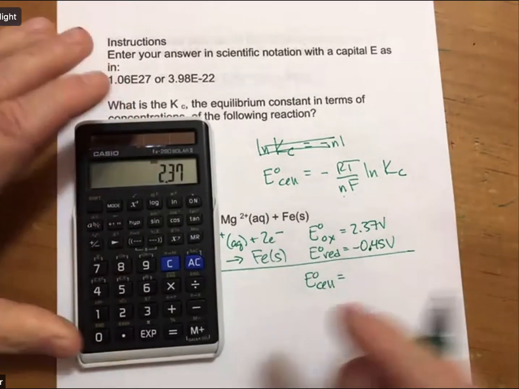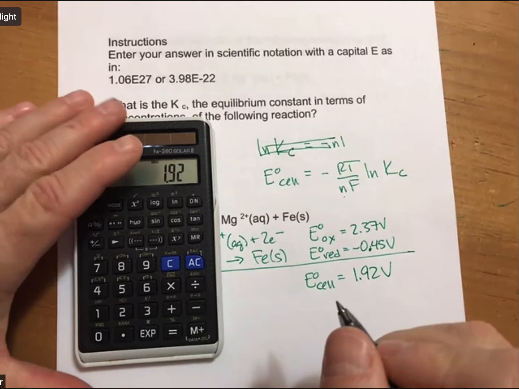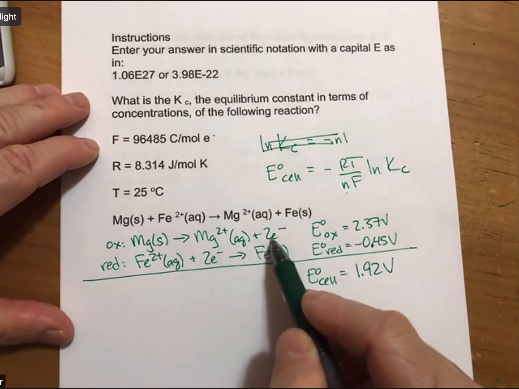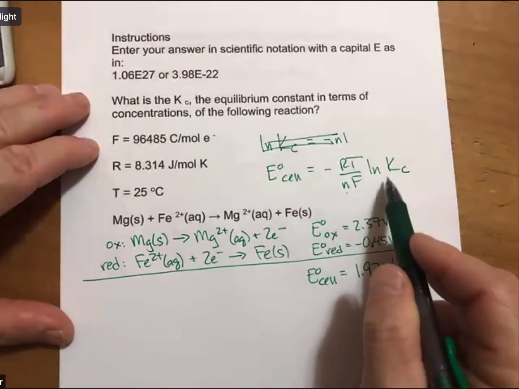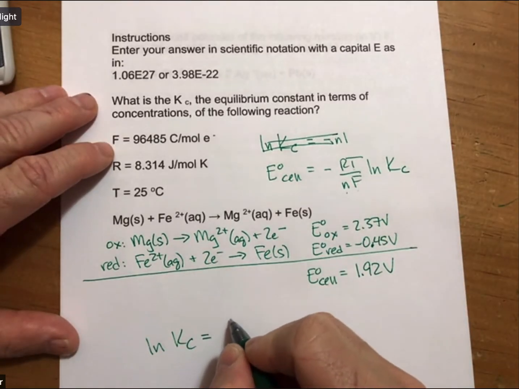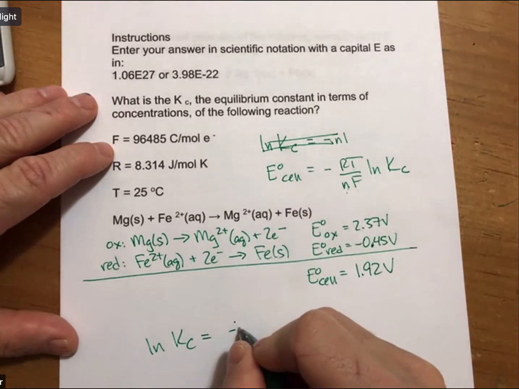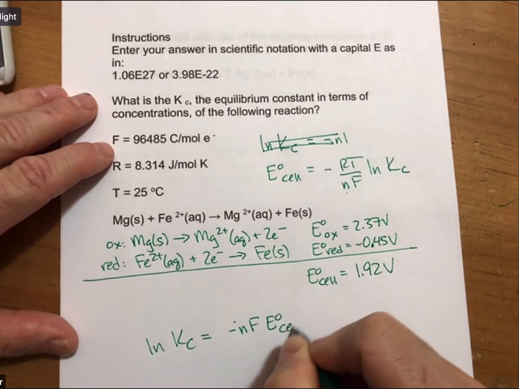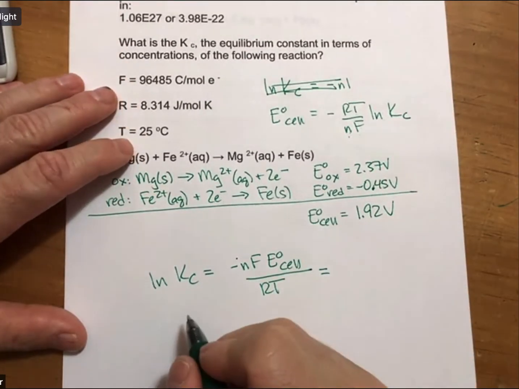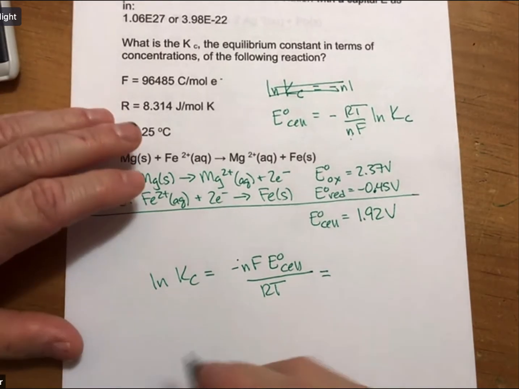But for now, 2.37 minus 0.45, 1.92 volts. Now I know my n, which is my 2 electrons, my F, my R, and my T. Let me rearrange this. So now I'm going to bring my n and F up to the top. And let me find this part here, and then I'll do the exponential to get rid of this natural logarithm.